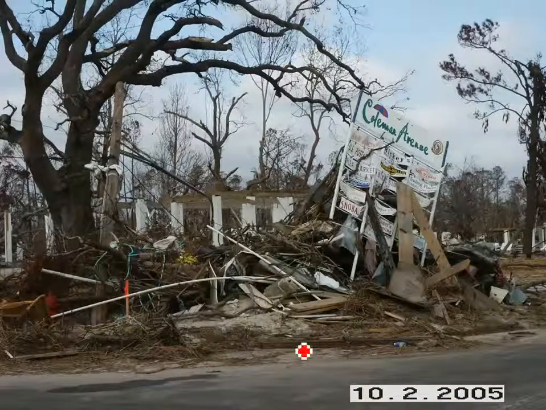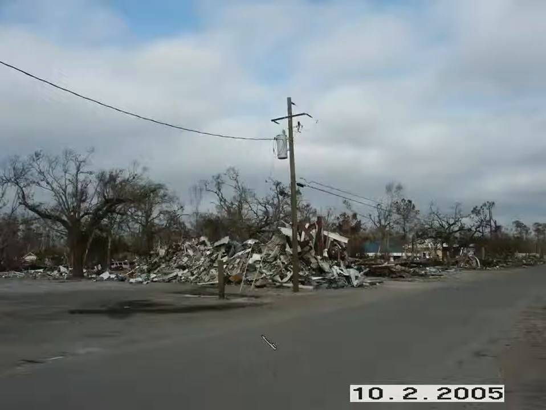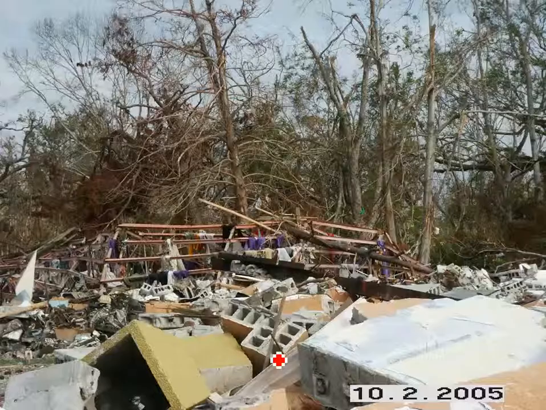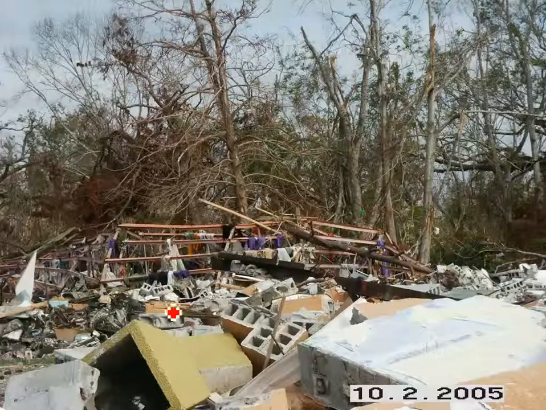Now, I was here, like I said, a month after the storm, and so the streets were cleaned. You could actually get around. There'd been quite a bit of cleanup done, but it gives you an idea of the amount of devastation that a storm surge can cause. One of the most devastating aspects of hurricanes when they make landfall.